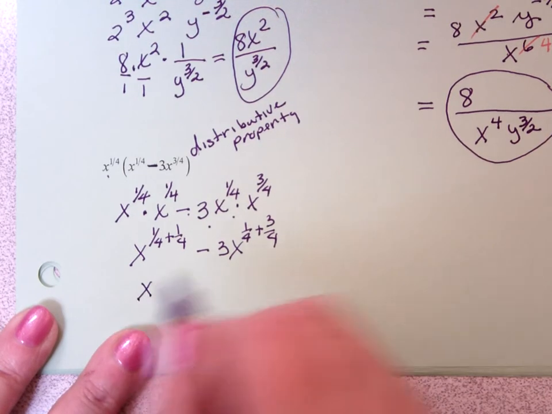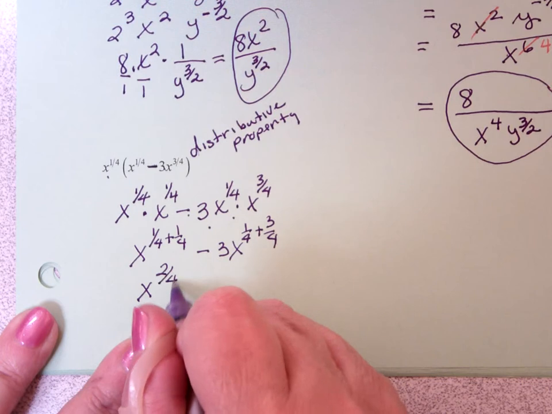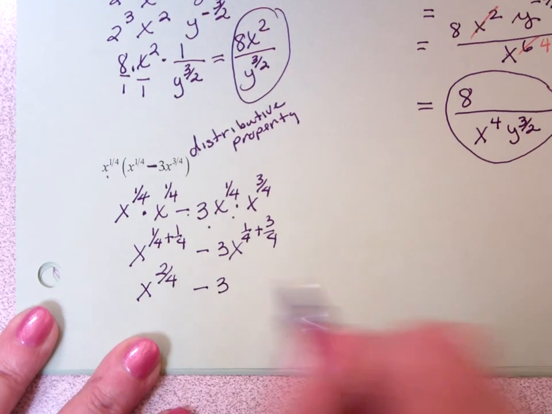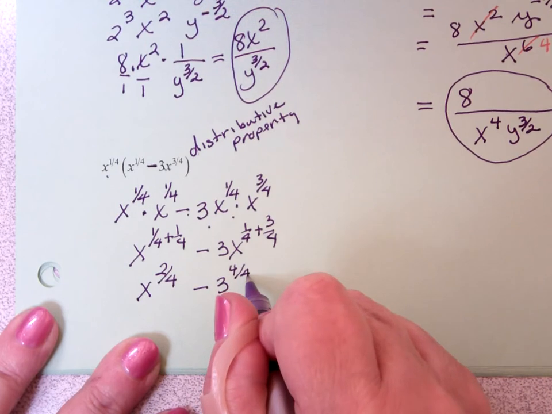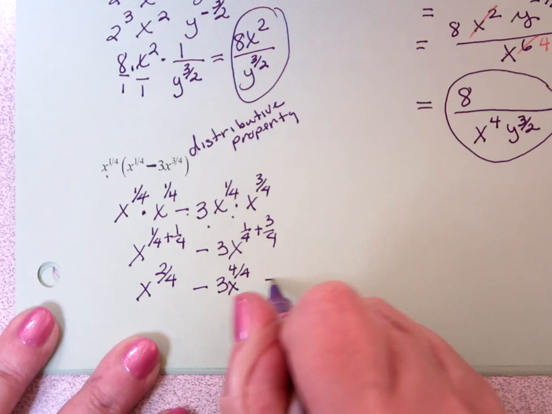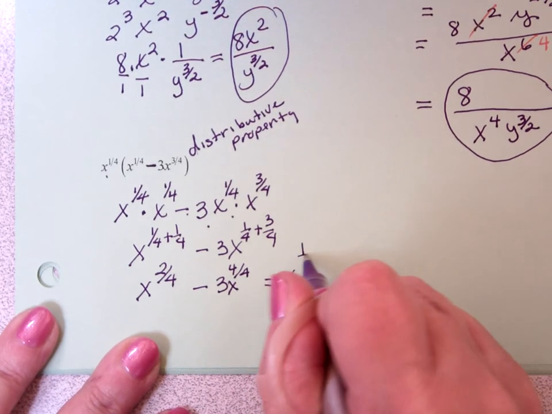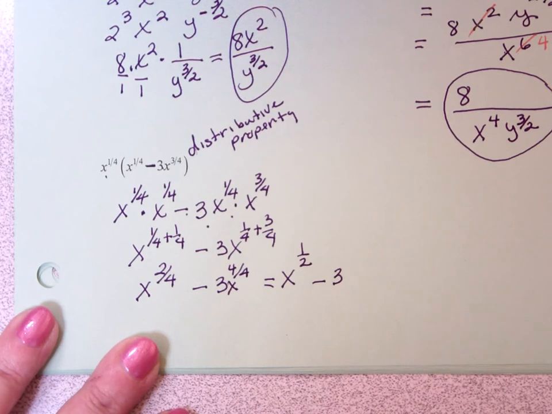X to the 1/4 plus 1/4 is 2/4 minus 3. X to the 1/4 plus 3/4 is 4/4 x. X to the 2/4 is 1/2 minus 3. X to the 4/4 is x to the 1.